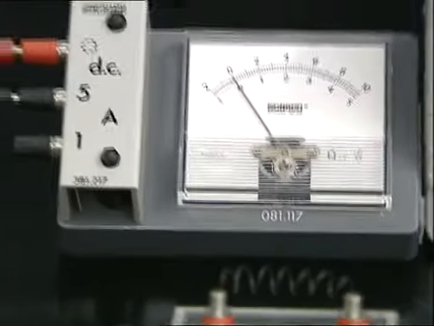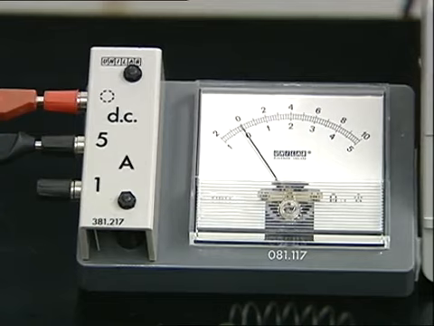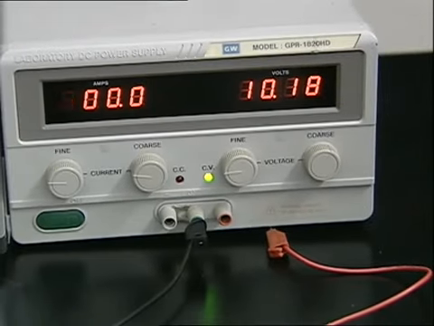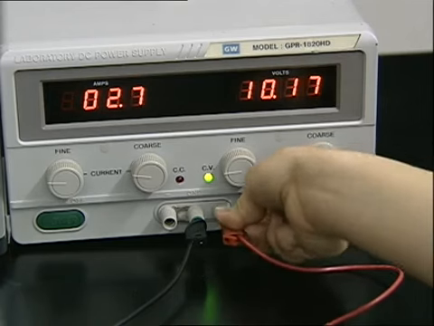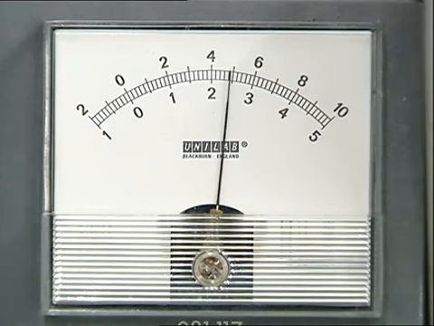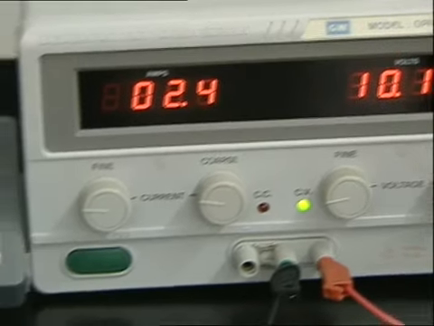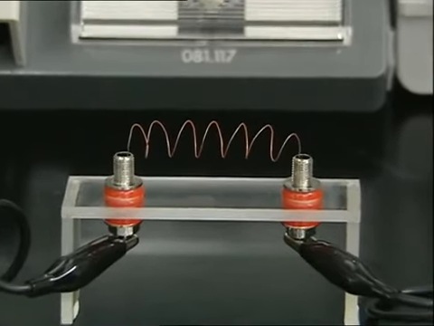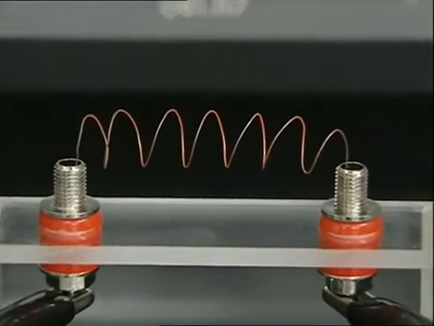Connect a resistance coil with an ammeter and a rheostat. Then connect to a power supply. The pointer of the ammeter moves on the dial, showing that there is an electric current passing through the resistance coil. The resistance coil heats up and glows.